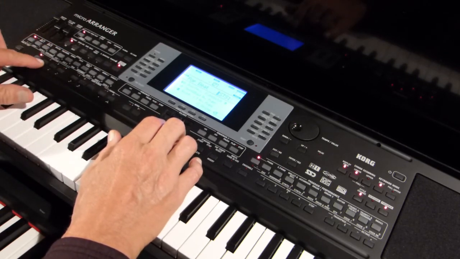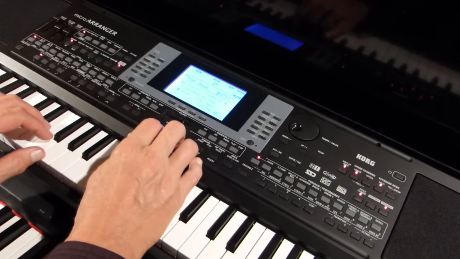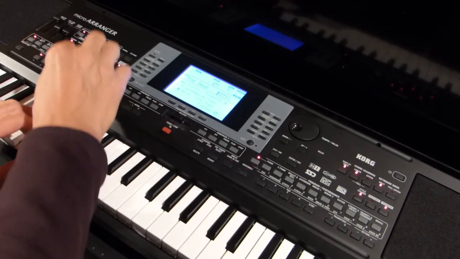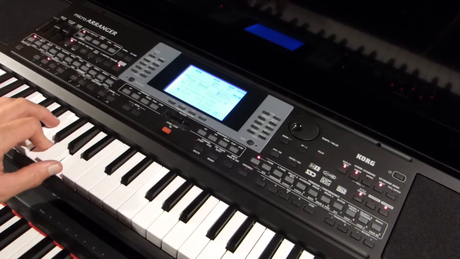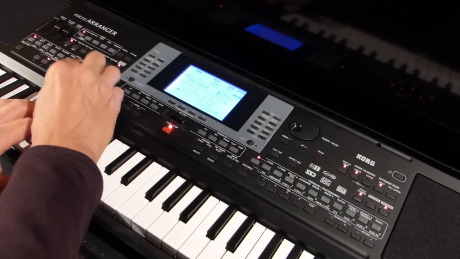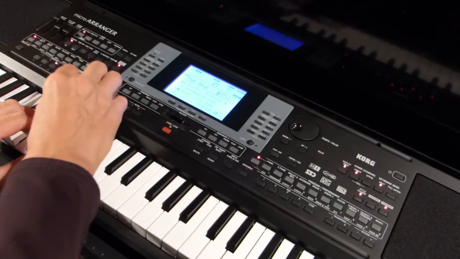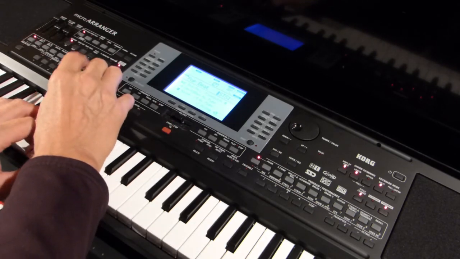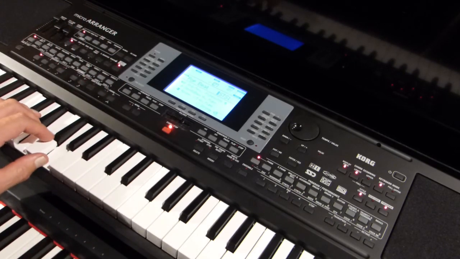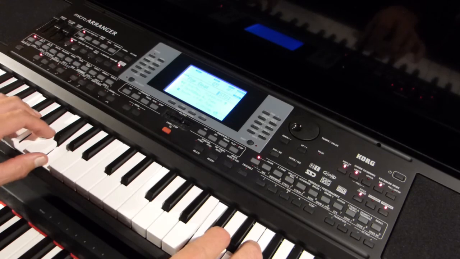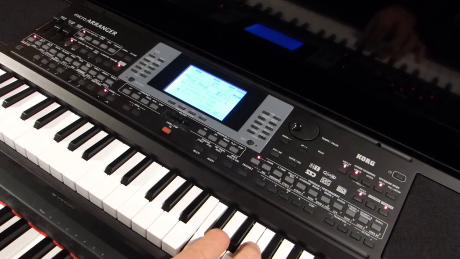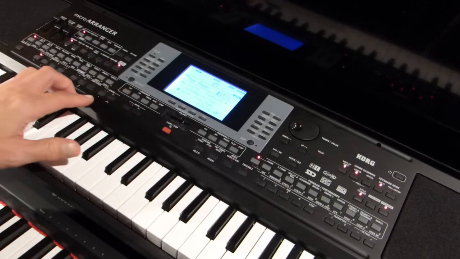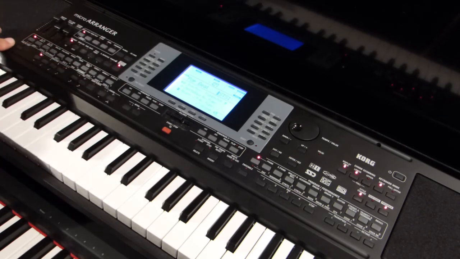hit the fill-in and then before you go to the next variation, so it gives a more professional sound to it. So let's hit the fill-in for the chord. And you can hear what I did. There's another option where you can hit the ending and you can still even fade out the ending if you want.